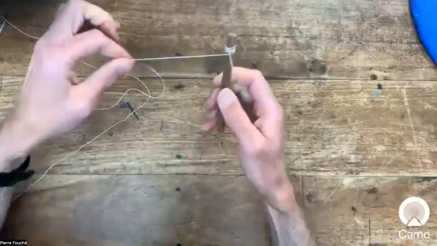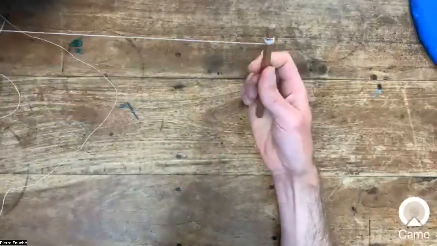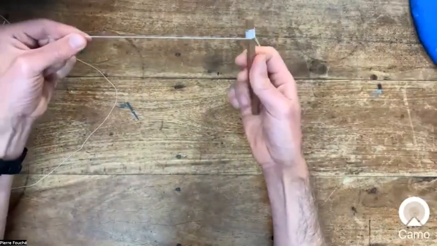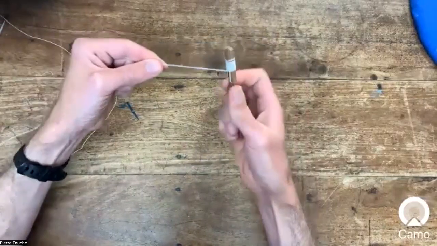And then you can transfer the bobbin to your right hand and then wind the rest of the thread on by rotating the bobbin.